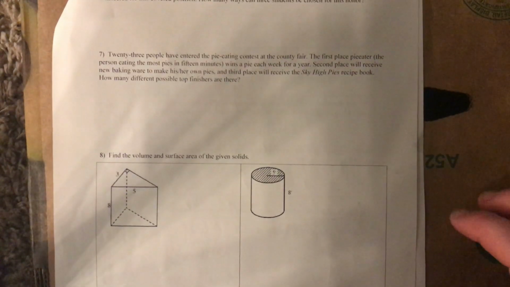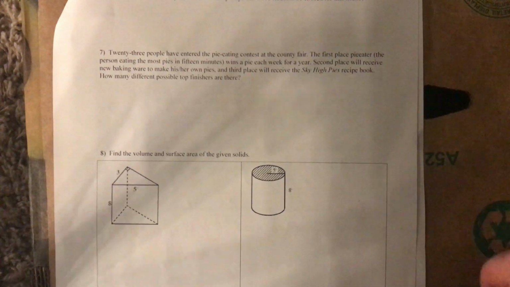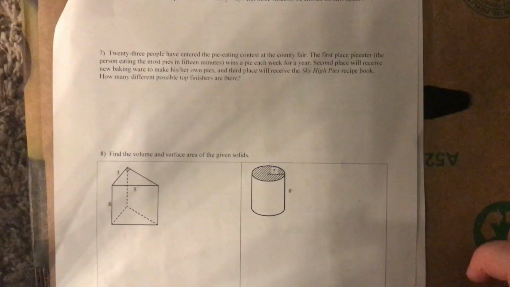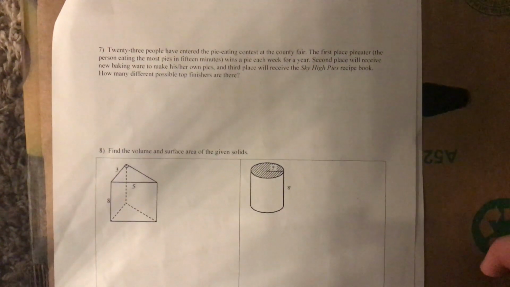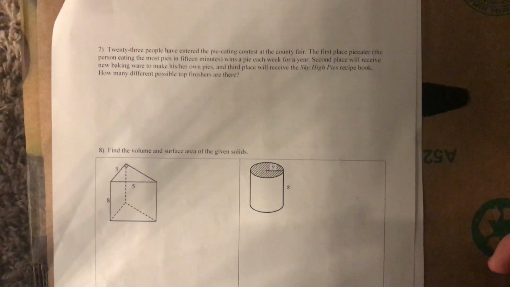Welcome back to me trying to fend off cats while also doing math. It's quite a skill, I can tell you. But we're on to page 3 now.